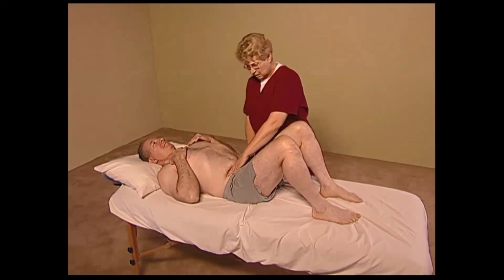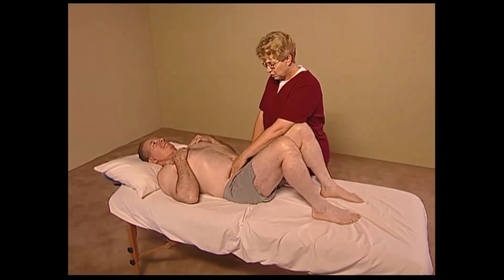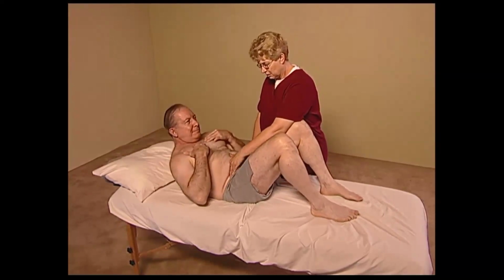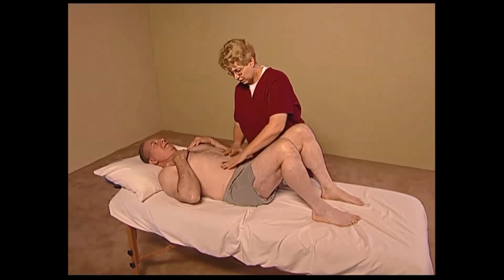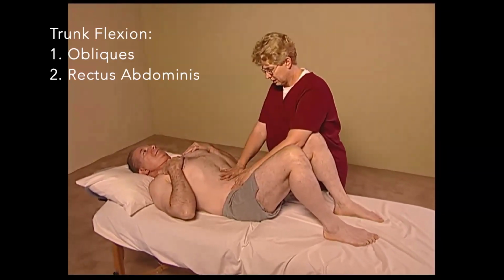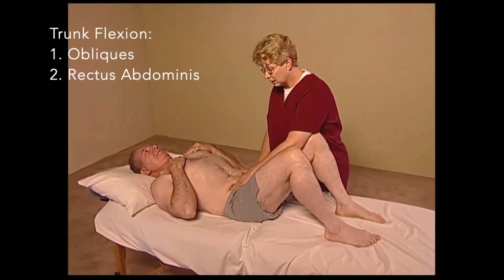This client is activating rectus abdominis first, which is out of sequence. We ask him to draw in and lift, and we are feeling rectus abdominis first. We should be feeling more of the obliques and transverse abdominis.